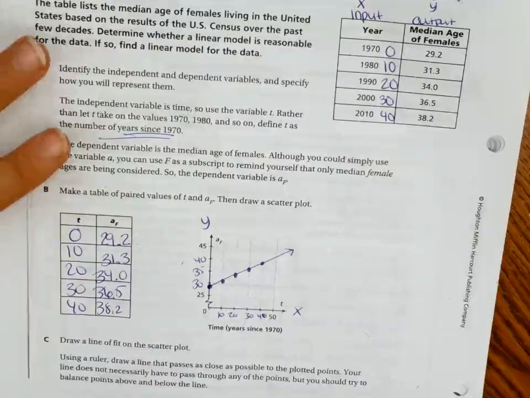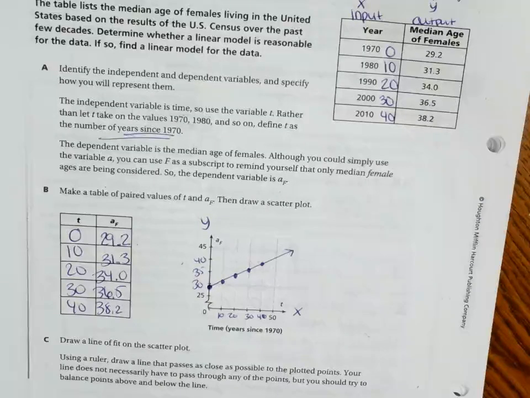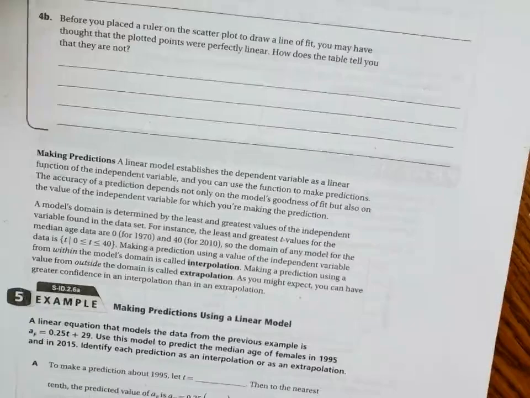Draw a line of best fit on the scatter plot. Using a ruler, draw a line that passes as close as possible to the plotted points. Your line does not necessarily have to pass through any of the points, but you should try to balance the points above and below the line. Mine looks so linear, it's like crazy.